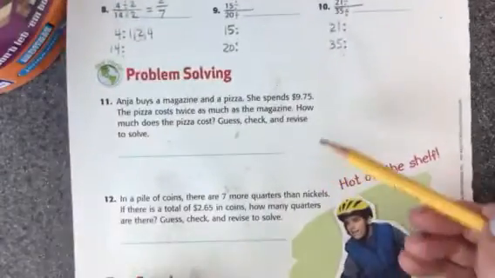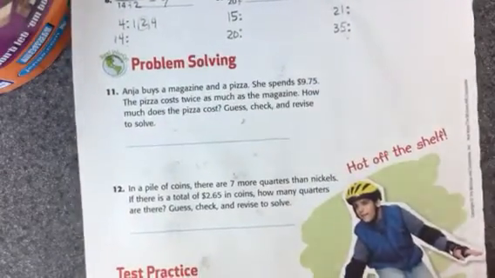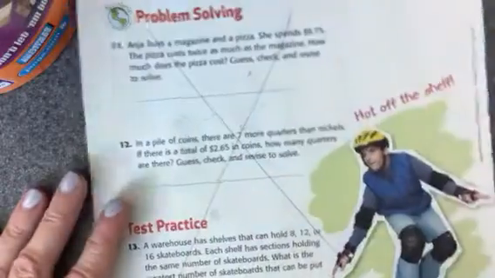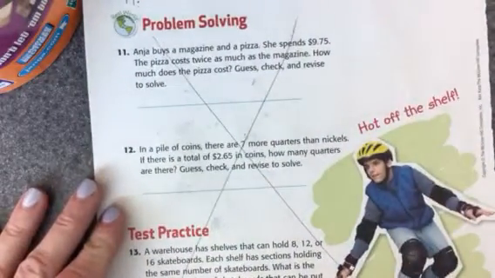All right, the problem-solving problems, we're going to do those in class, so you don't need to worry about doing them. We'll do them on our whiteboards or on the whiteboard.